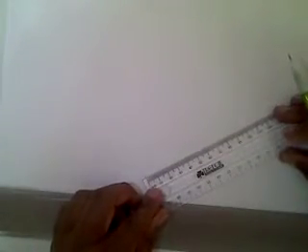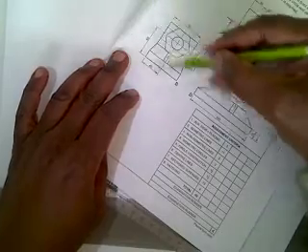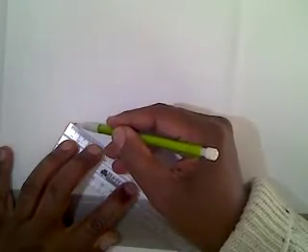The other side, this side, is 80. So guys, remember these are the three important dimensions.